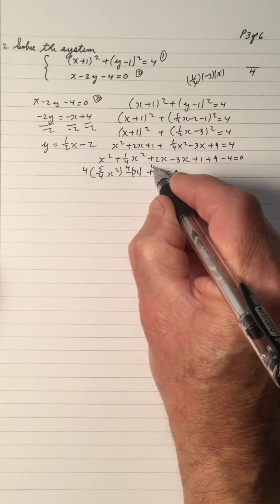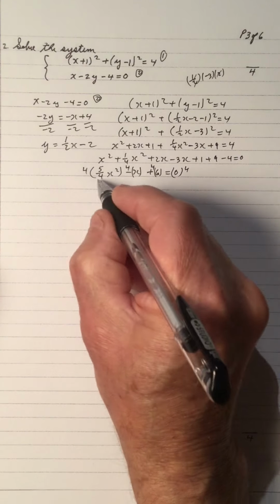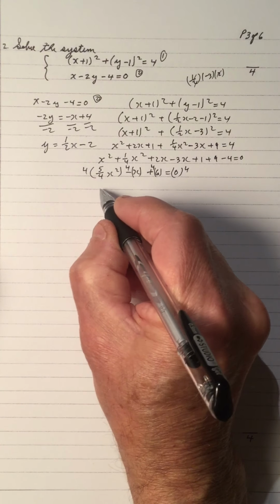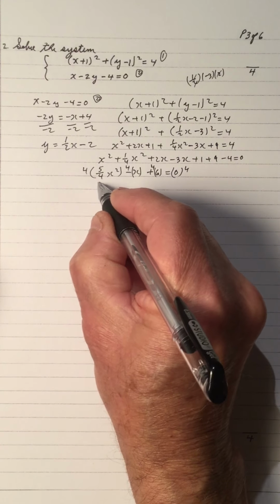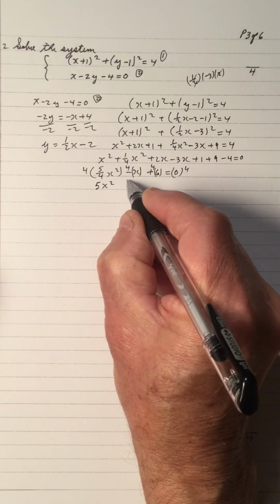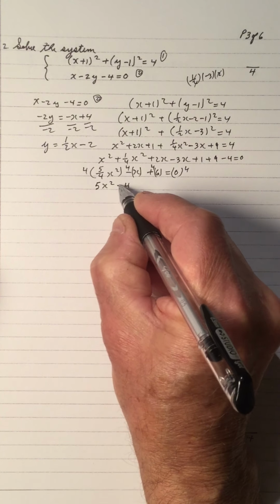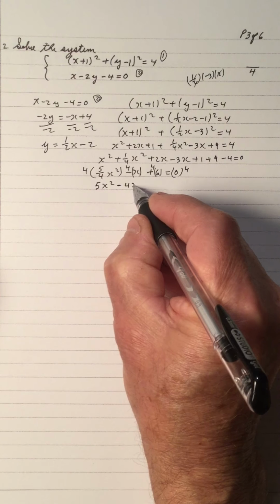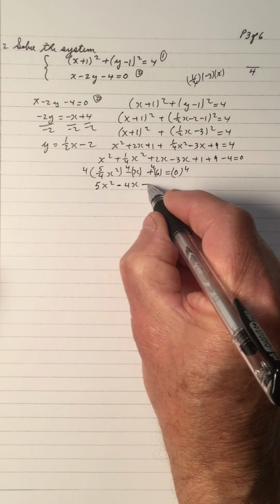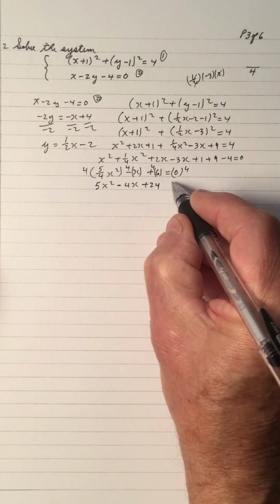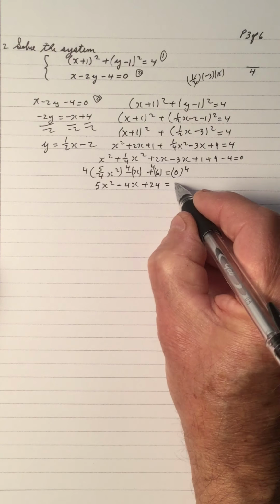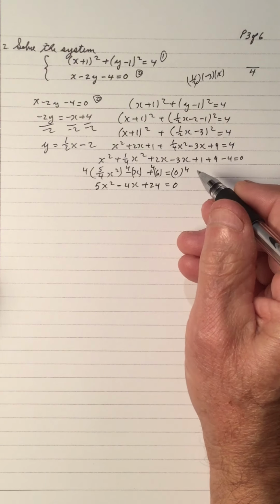That will eliminate the fraction. 4 times 5 over 4 gives me 5x squared. 4 times negative 1 is negative 4x. 4 times 6 is 24. And 4 times 0 is 0.